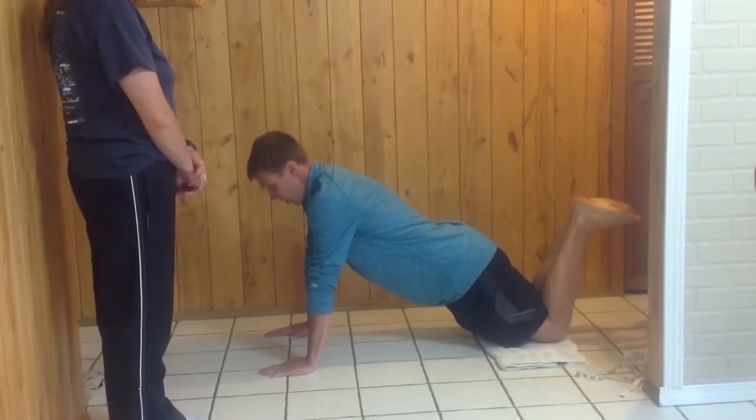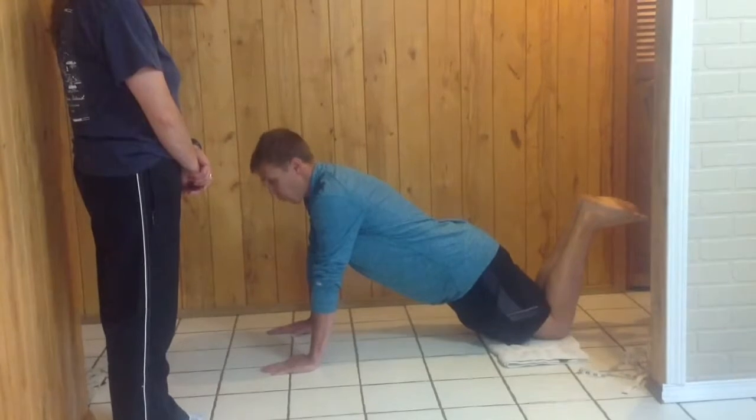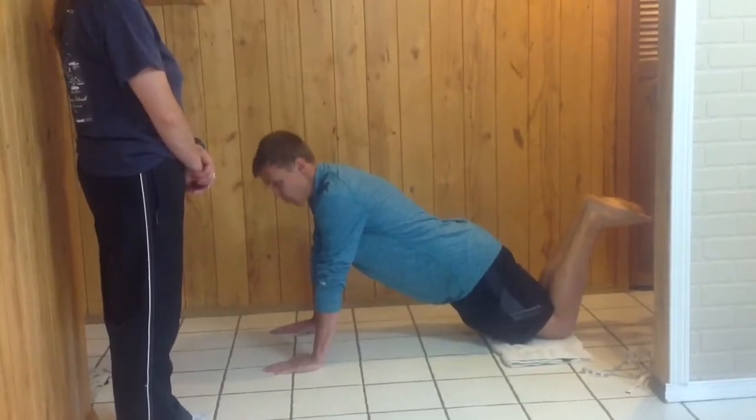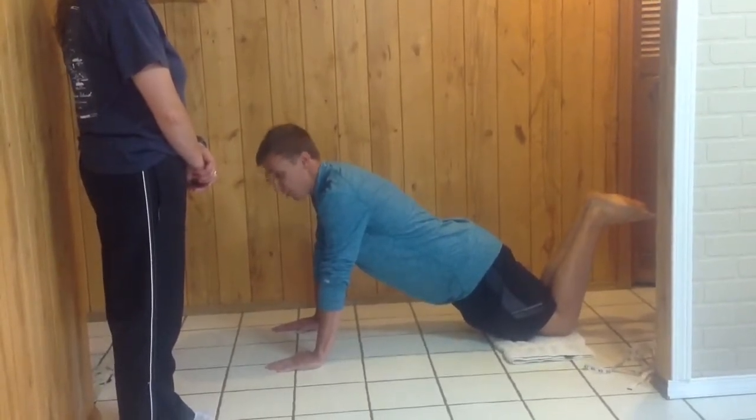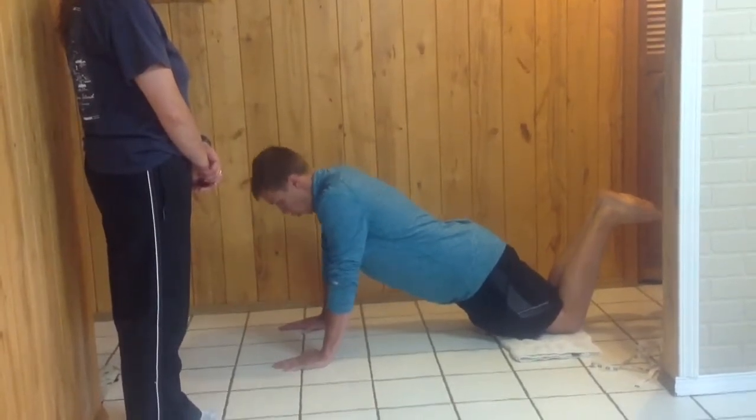Now we inhale coming down, and we exhale pushing up. You're pushing weight up, so you want to exhale so that the most amount of power is achieved. Inhale coming down because you're not doing any work.